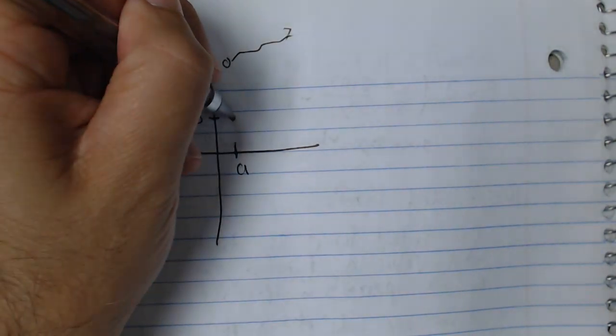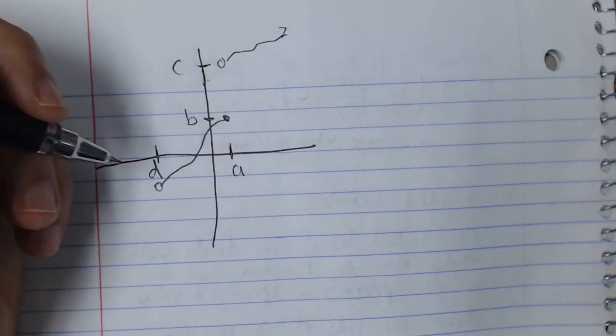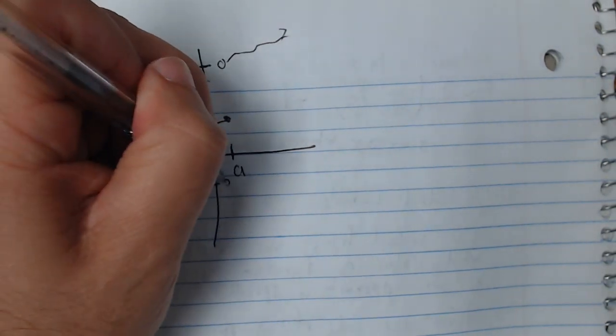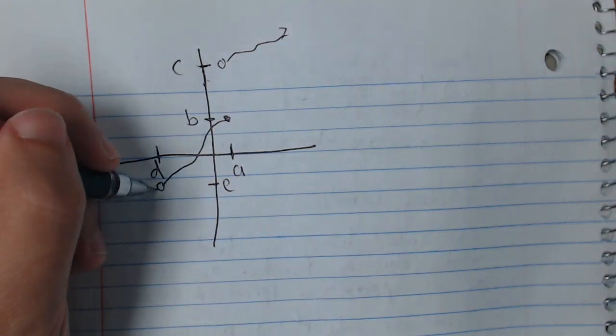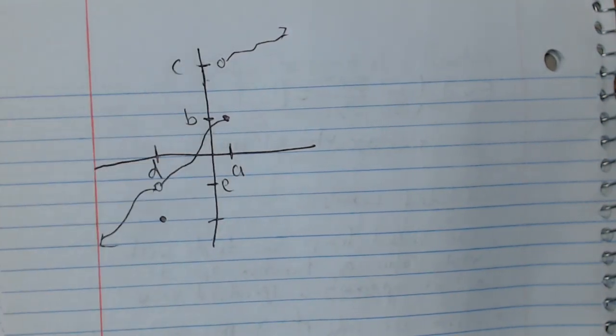And then we have this. And then we can go down to D. Let's call this y value E. And this goes on like that. And let's put a point there, and let's call this F.